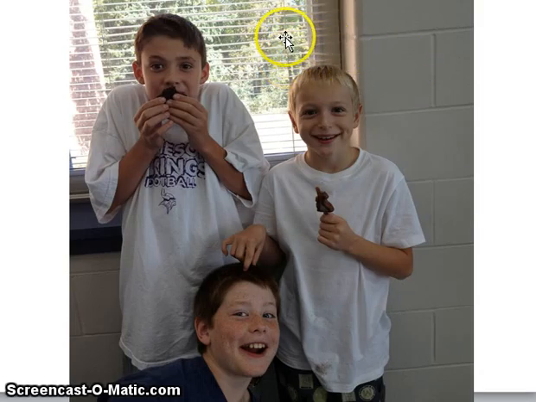Oftentimes the negative space or the background is very distracting or interferes with your subject. In this case, the window in the background is so bright that our eyes are, remember, naturally drawn to the brightest area of the frame, and so our eyes are going to be drawn here, also to their white shirts, but that window kind of takes over. So be aware of what's behind your subject.